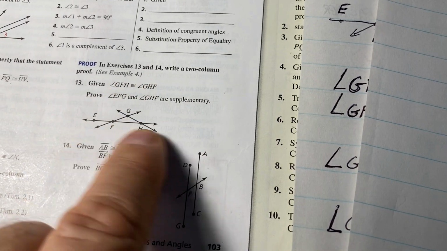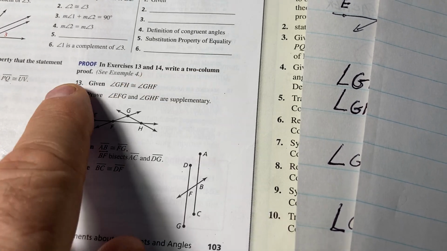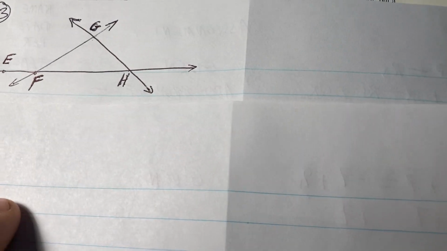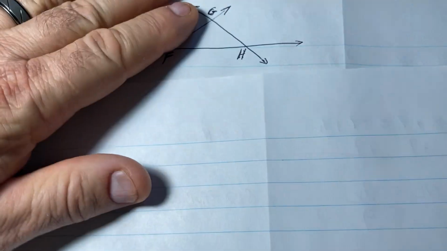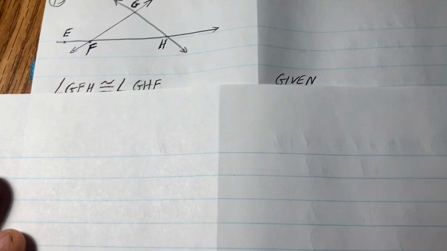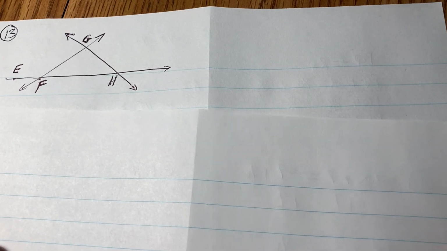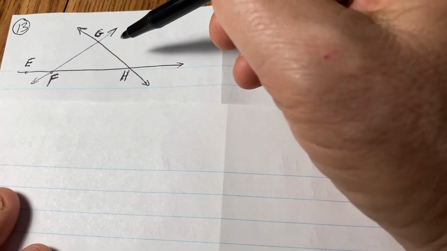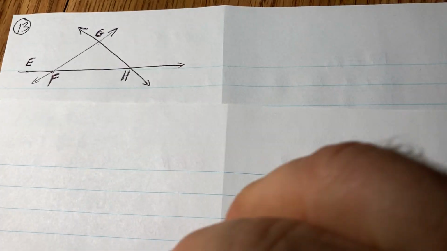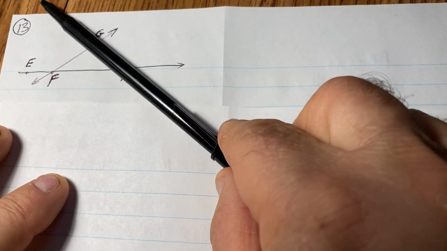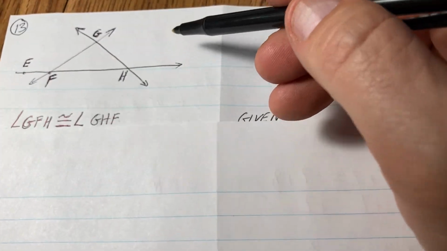Copy this stuff and copy the diagram, and we have to make a 2-column proof. Why do they call it 2 columns? Because there's 2 columns in the proof. So here's the diagram. I'm going to put this away and write this. So draw the diagram. These are going to be straight lines, straight line, straight line, straight line. Okay, they're straight lines.